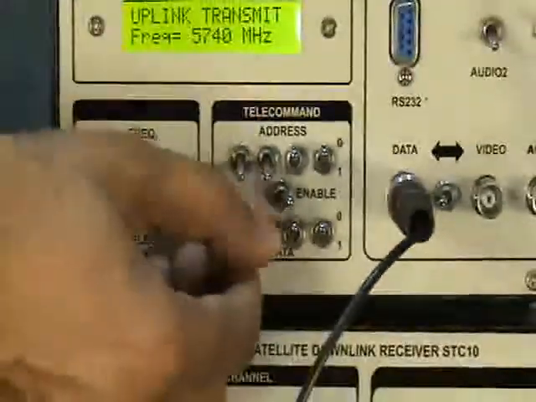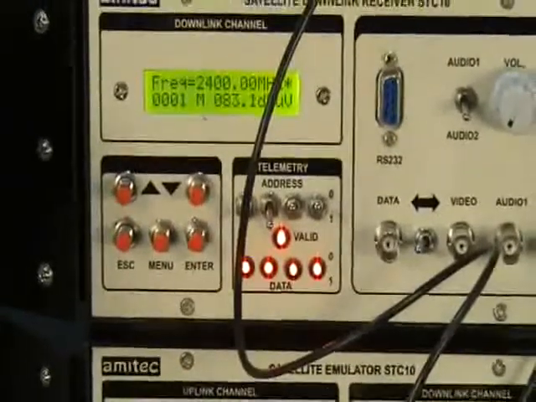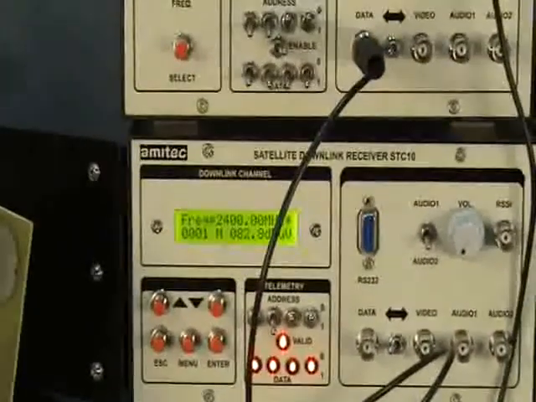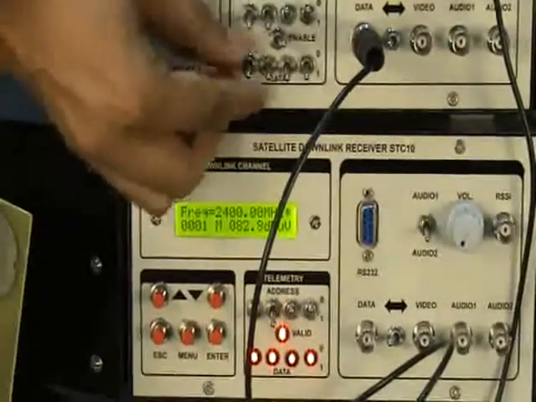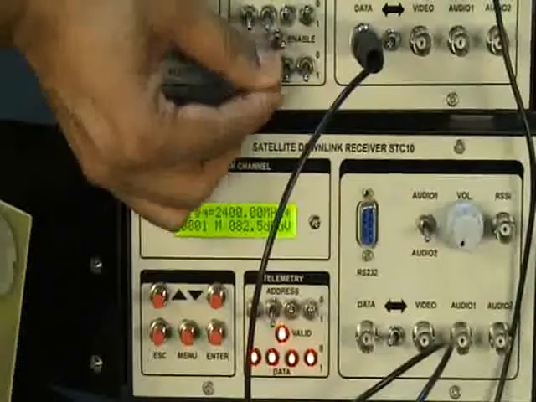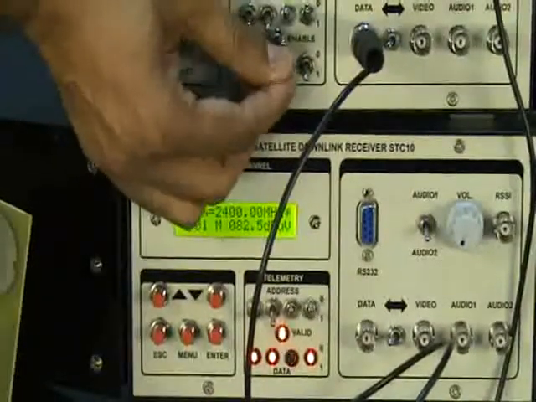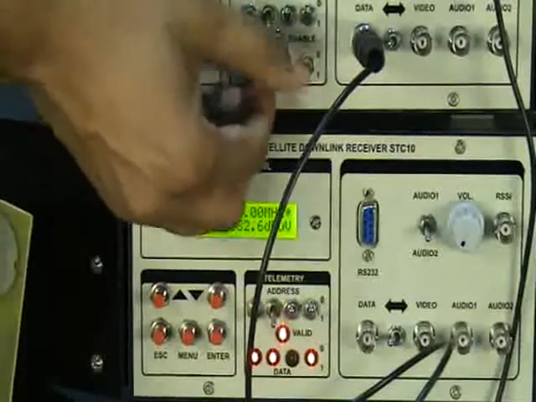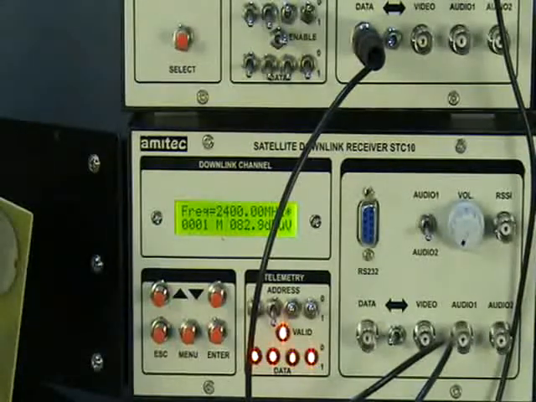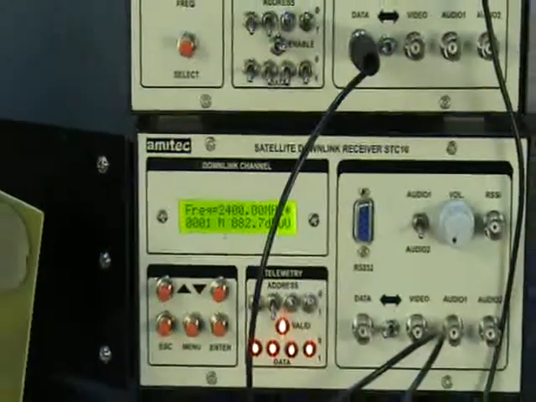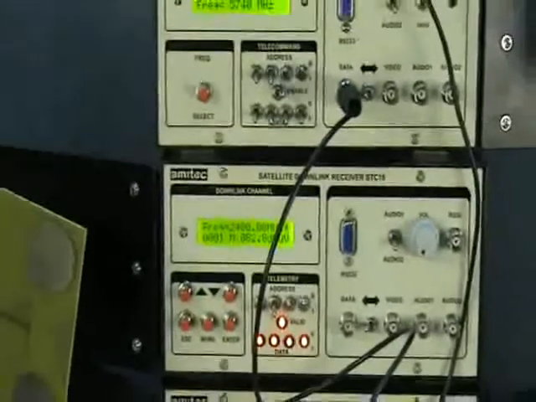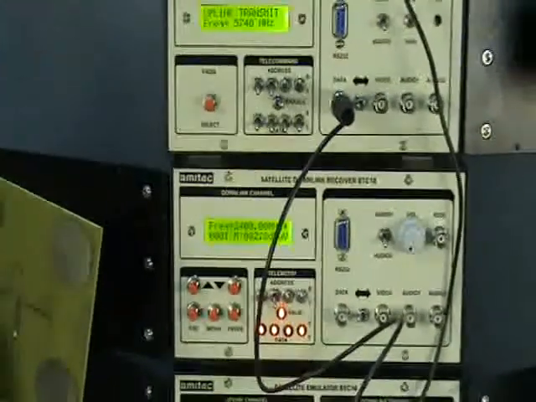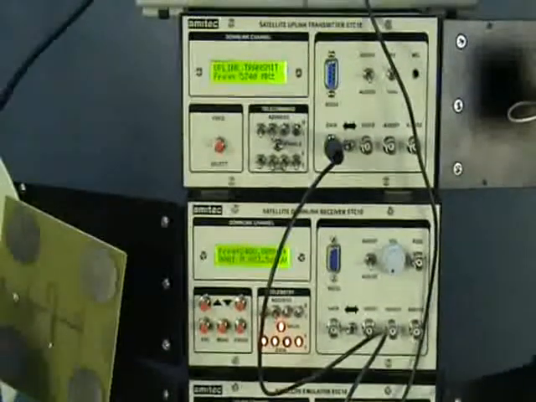Now as you can see, we have selected all the data bits 4, and you can see the corresponding data LED glows at the receiver as well as at the satellite end. And if I toggle it, you can see that the change is visible at the receiver as well as at the satellite end. So this is how the telecommand is transferred from the transmitter to the satellite, and then to the receiver.